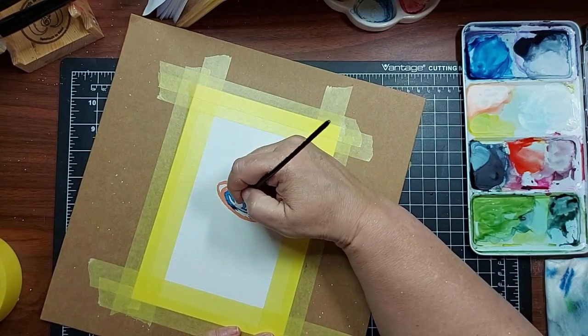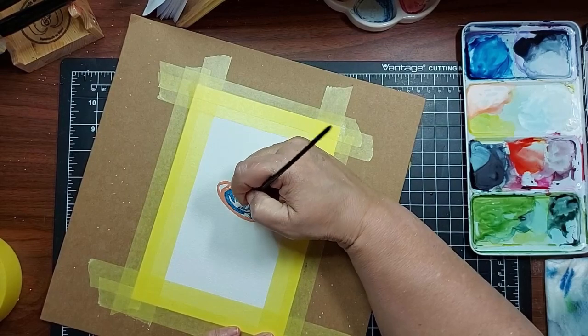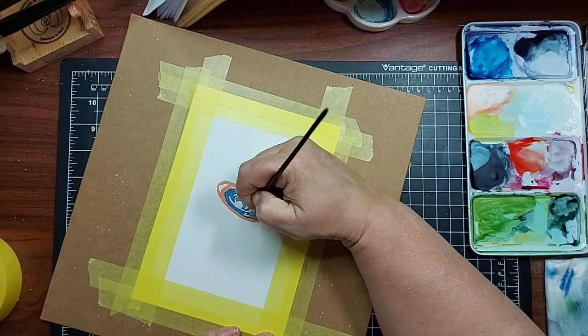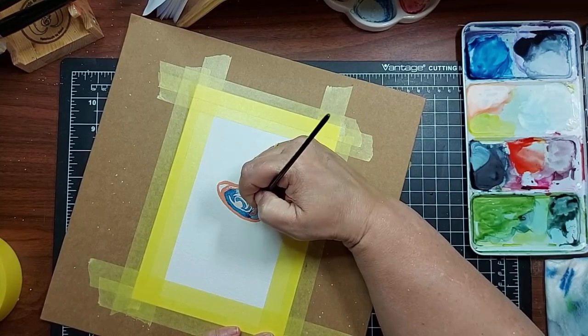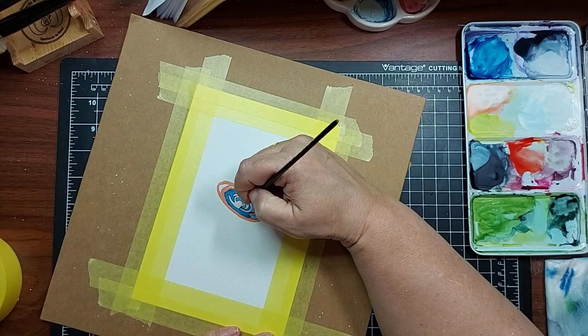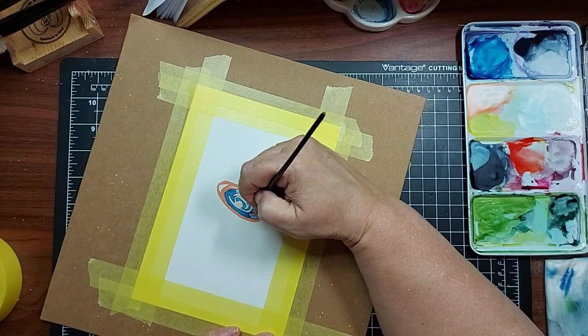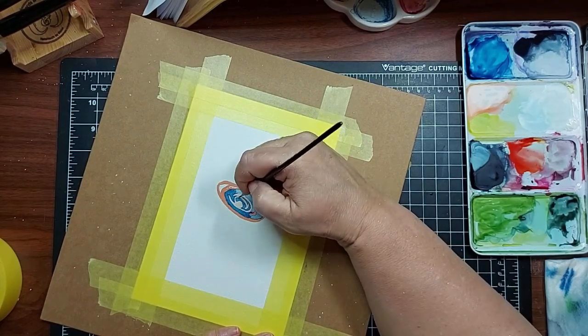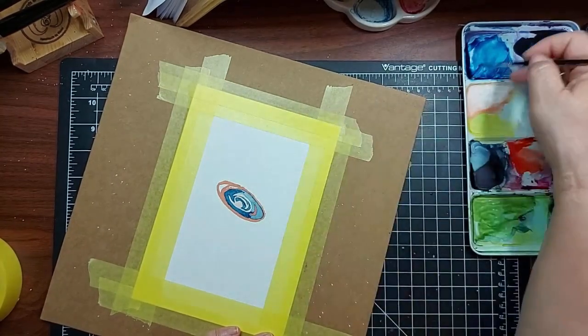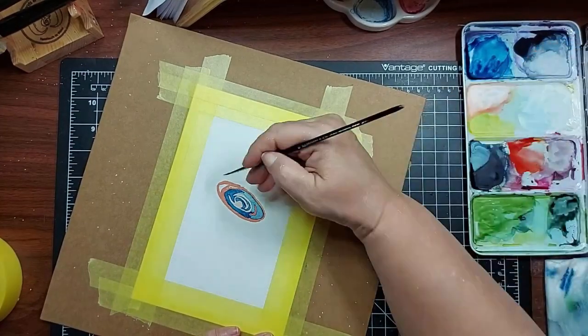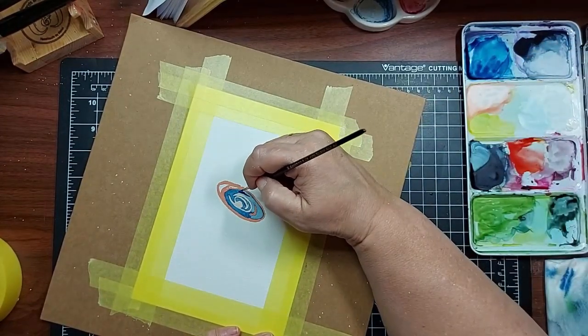So on the last pass, we'll make sure that we get everything and keep it wet, so we don't have dried line marks. So just keep painting until it's where I want it to be.